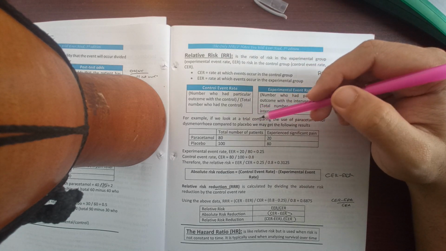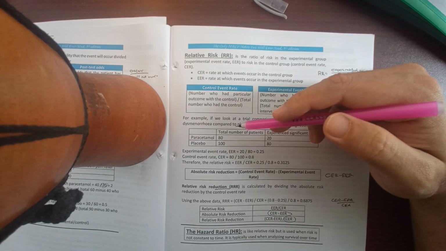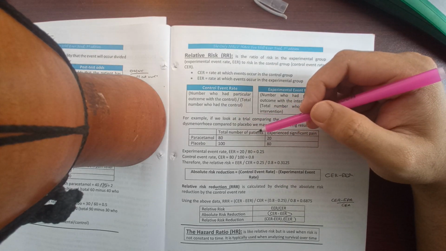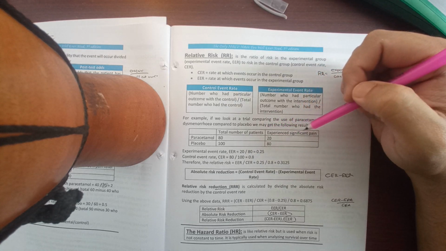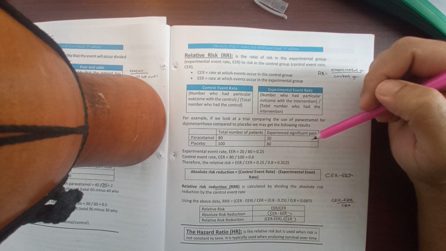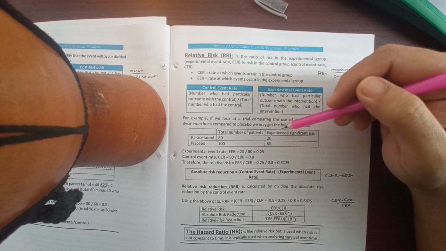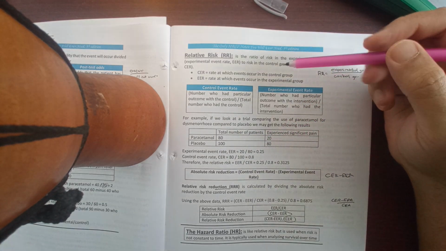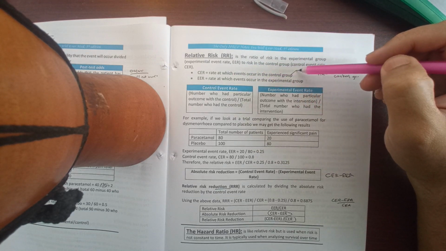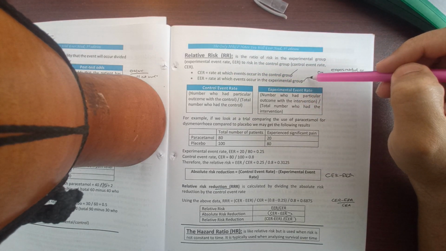For example, look at a trial comparing the use of paracetamol for dysmenorrhea compared to placebo. We may get the following results: a total number of patients who experience significant pain, and those on placebo who experience it. Okay, so let's go through it again. The rate at which events occur in the control group, and the rate at which they occur in the experimental group.